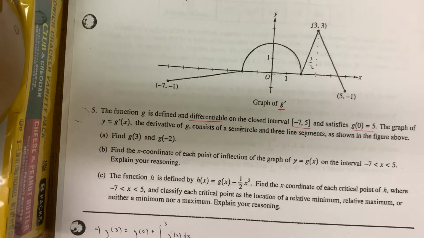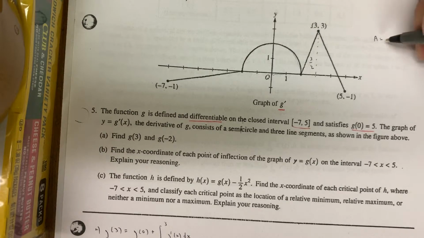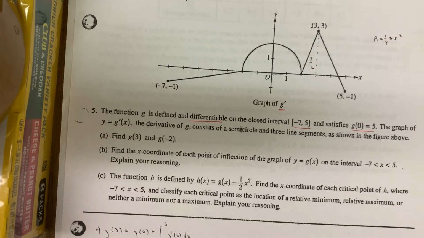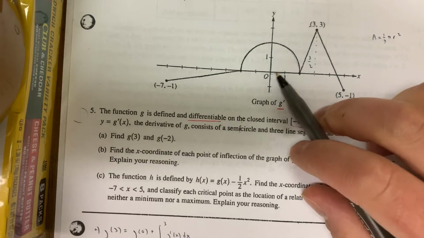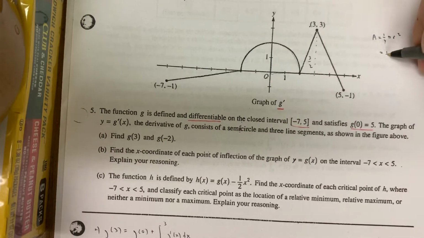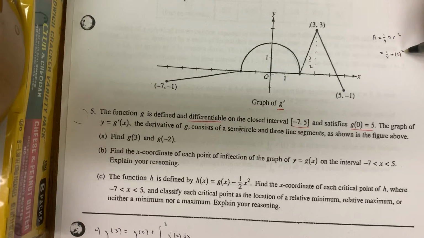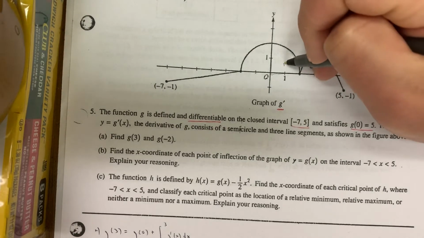Quarter circles freak people out. Okay, remember, the area of a circle is pi r squared, right? So the area of a quarter circle is 1/4 pi r squared. It's really not too terrible. We know the radius is 2 right here, so it's really 1/4 pi times 2 squared. And that's really just pi, right? 1/4 times 4. So this area right here is pi.